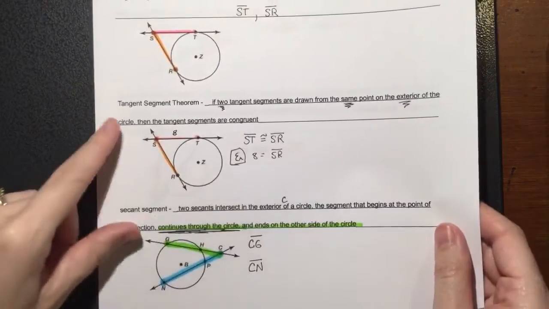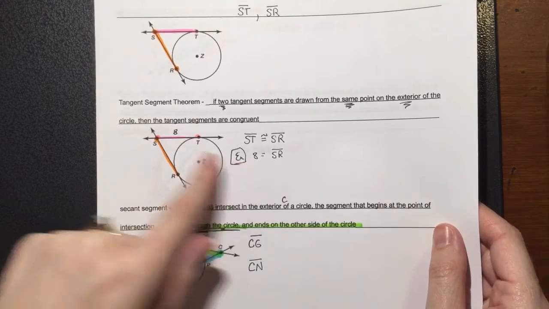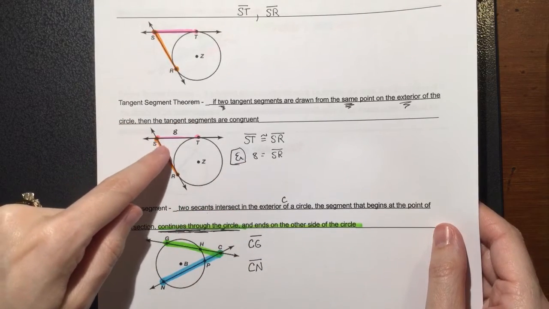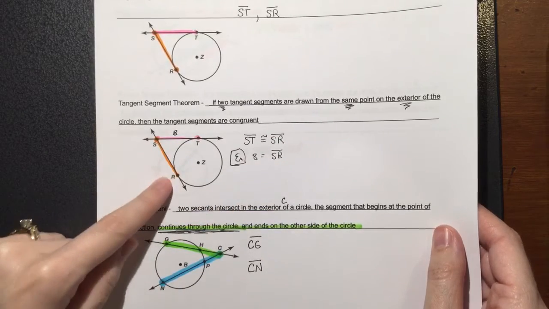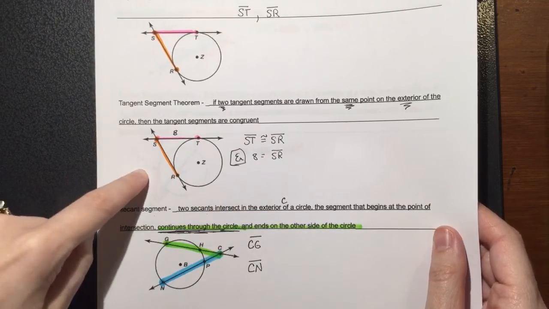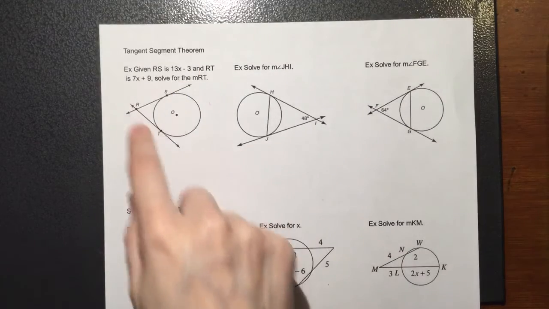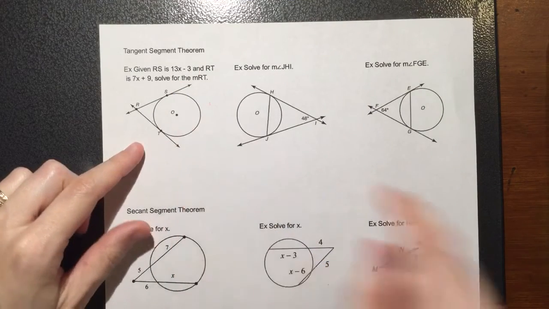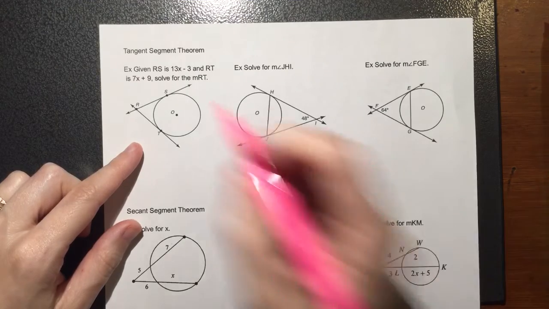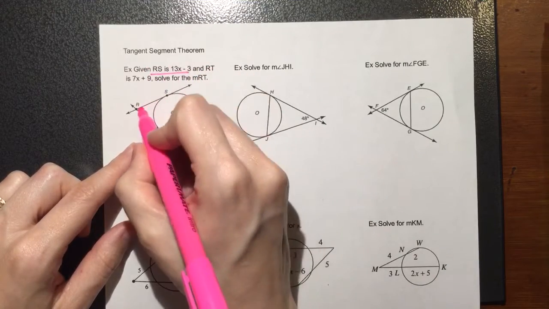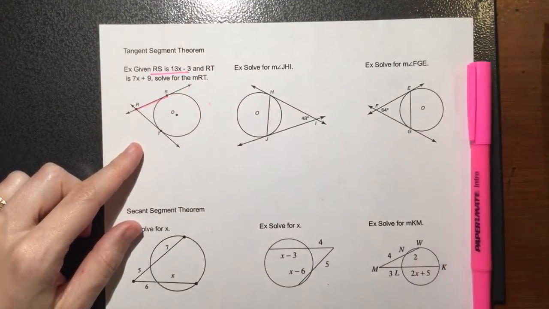So with the tangent segment theorem, I did the example of if ST is 8, SR is going to be equal to that and be 8 as well. You could also use this idea to solve for sides using expressions. So with these, we're given that RS is 13x minus 3.